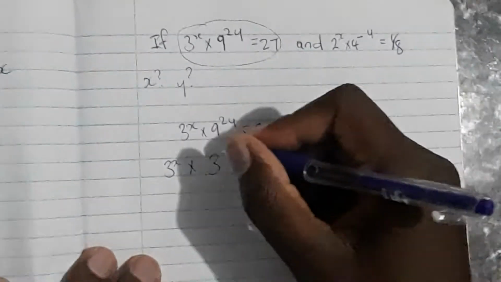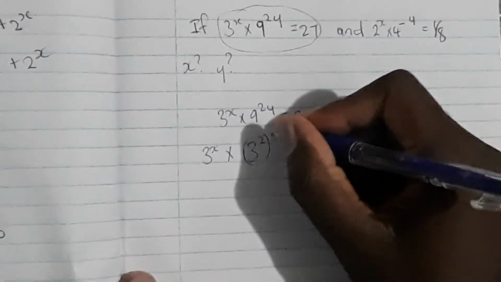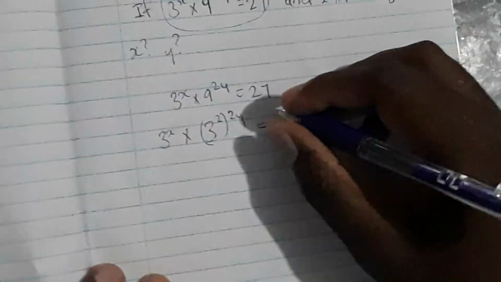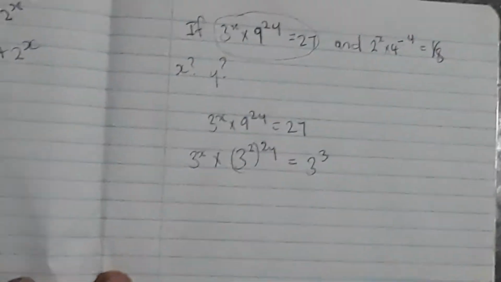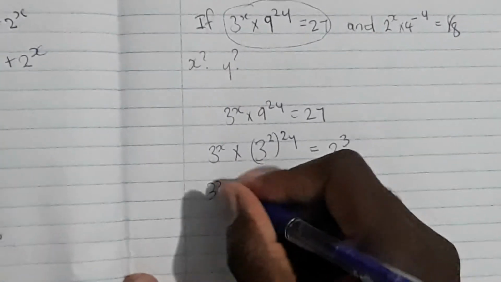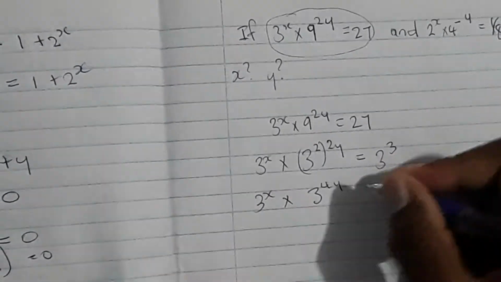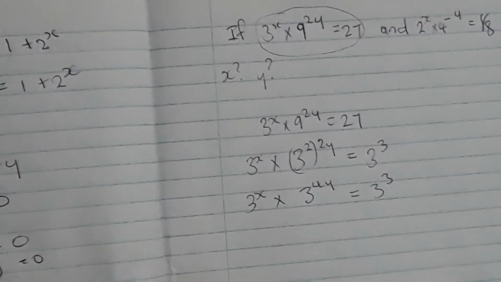So this will be 3 to the x times (3 squared) to the 2y equal to 3 to the 3, and this will give us 3 to the x times 3 to the 4y equal to 3 to the 3.